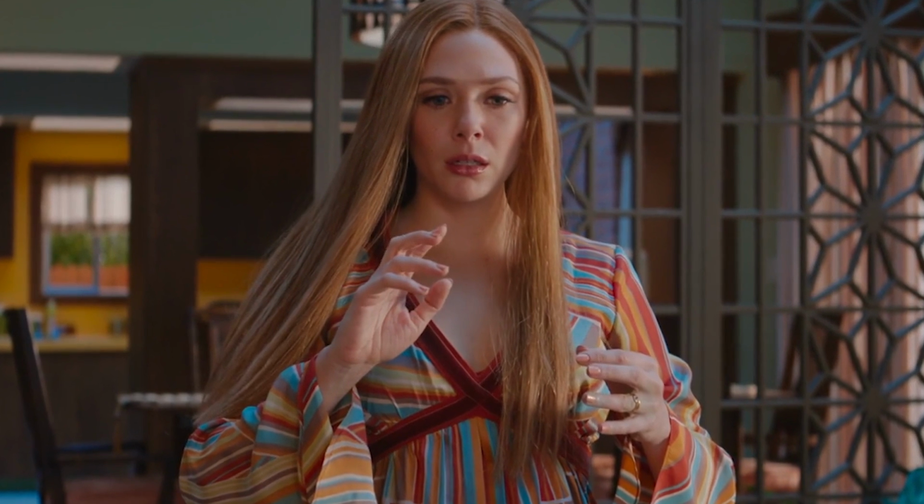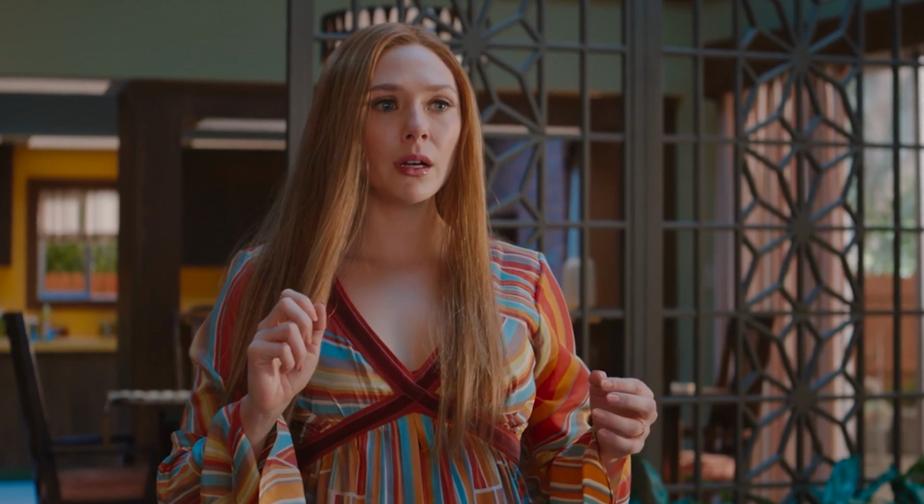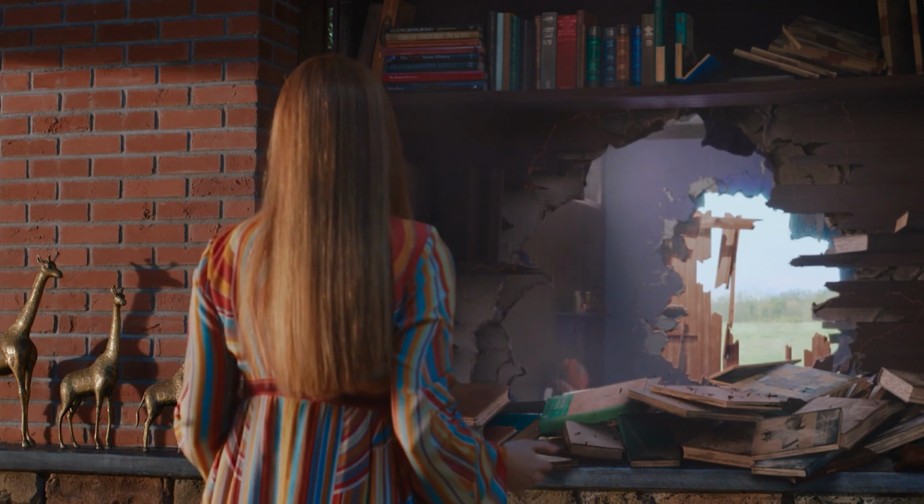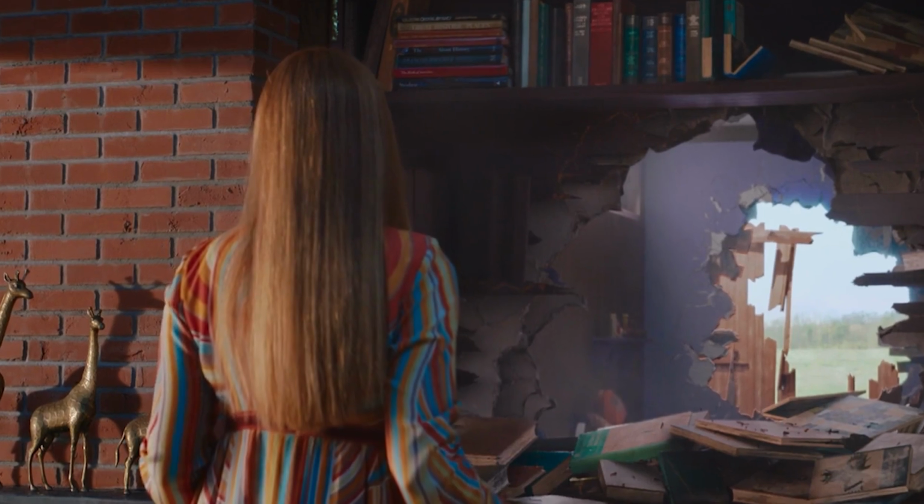I love Elizabeth Olsen's performance in this ending scene here. Pretty much everything that she does is just fantastic. They should give her an award for this. She's really horrified at what's happened because she's come to her senses, like, wait a minute, all these terrible things that I came here to escape, I'm thinking about them again.